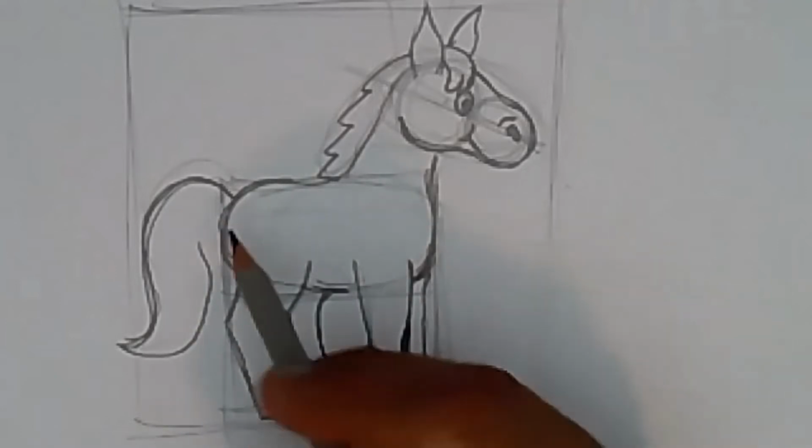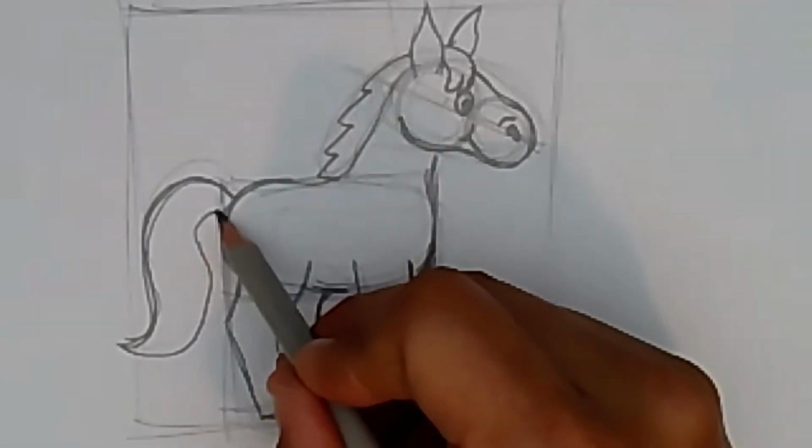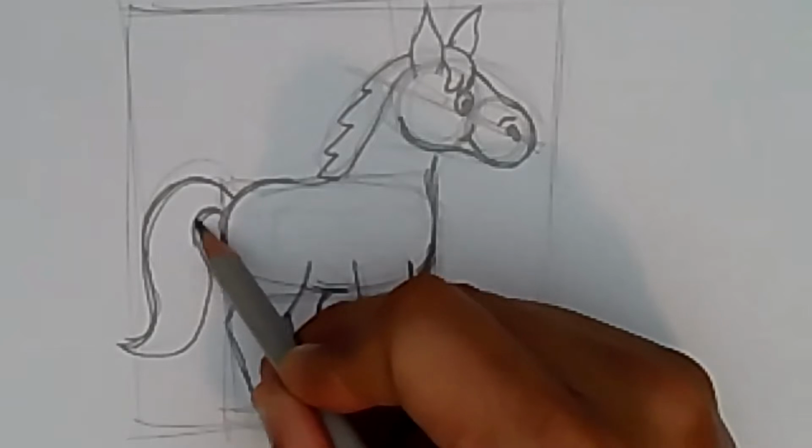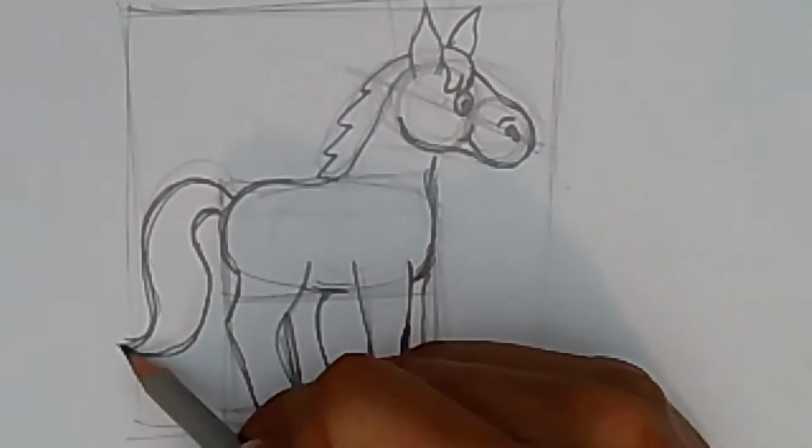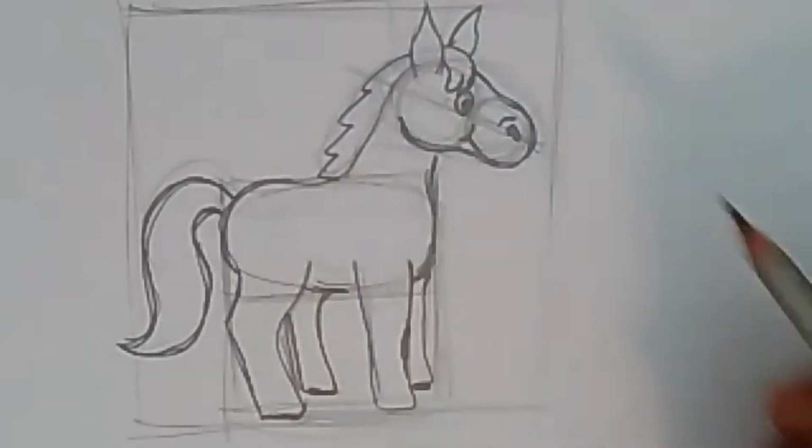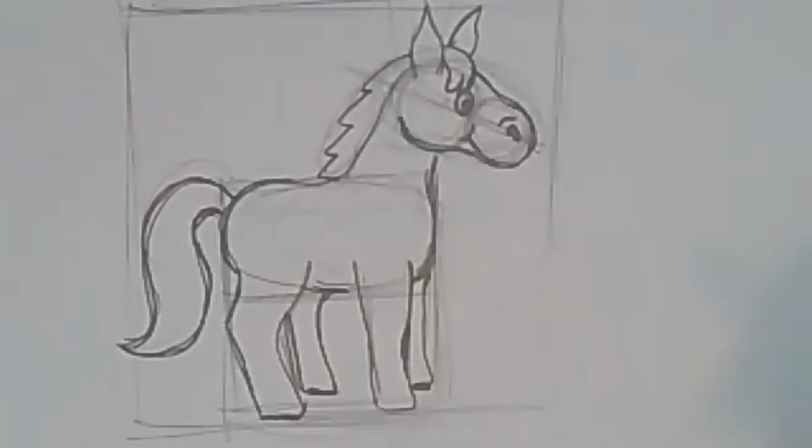Try to get the mass of it. Try to get that feel of that tail. It's exactly, I remember this. And you'll remember stuff like you draw stuff and it becomes part of your memory. It becomes part of something you've experienced.